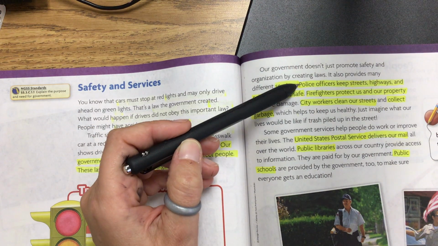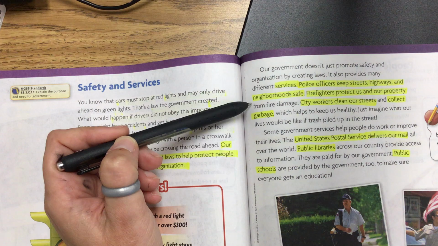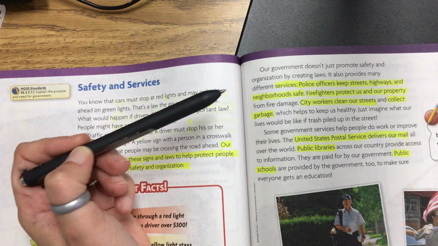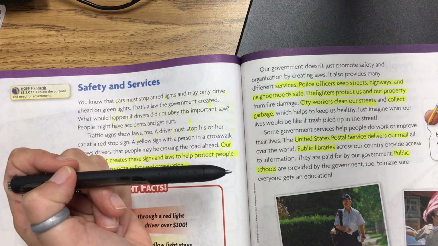Go ahead and highlight those services. Police officers keep streets, highways, and neighborhoods safe. Firefighters protect us and our property. City workers clean our streets and collect garbage.